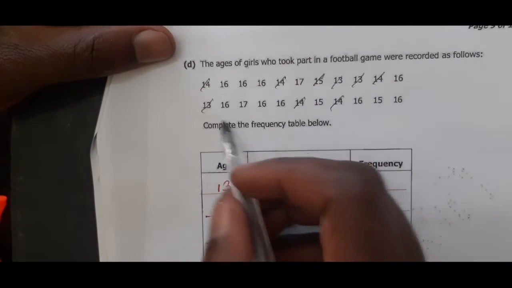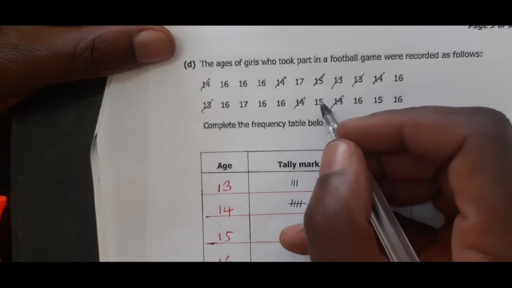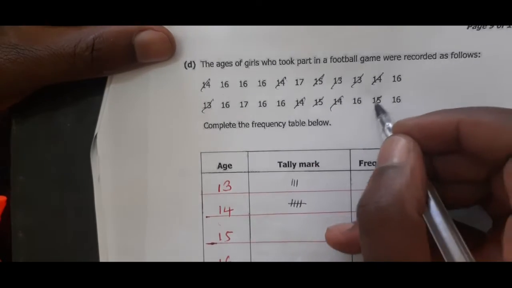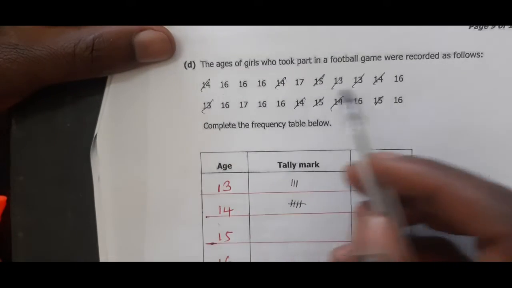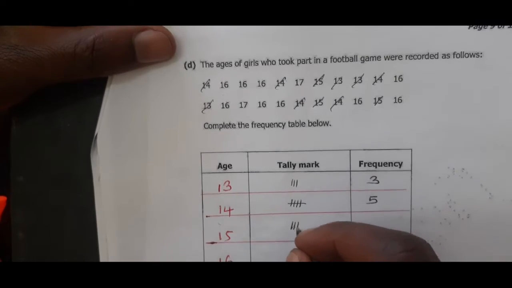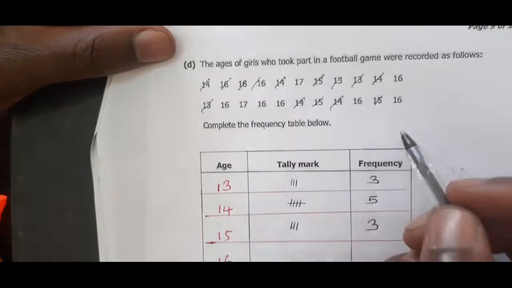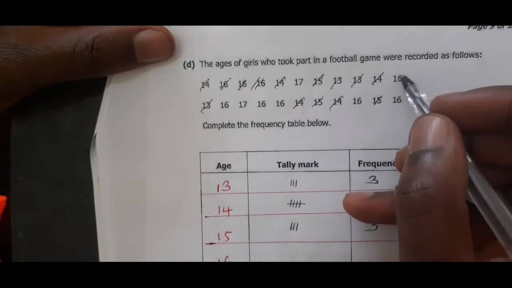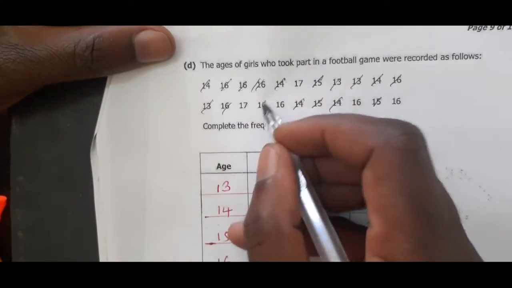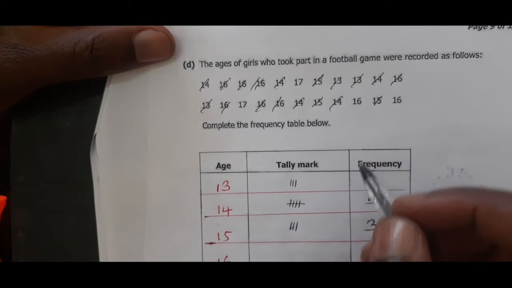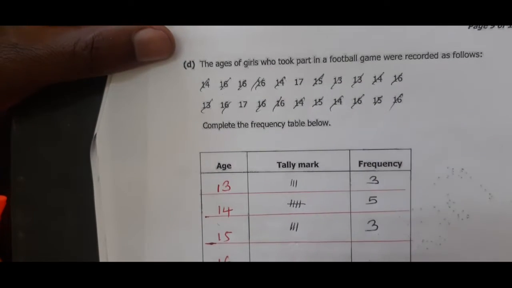Then we come to 15. 1, 2, 3. 3 here. 16, 1, 2, 3, 4, 5, 6, 7, 8, and 9.